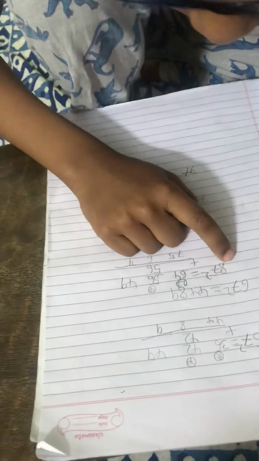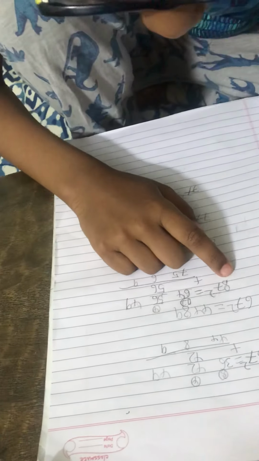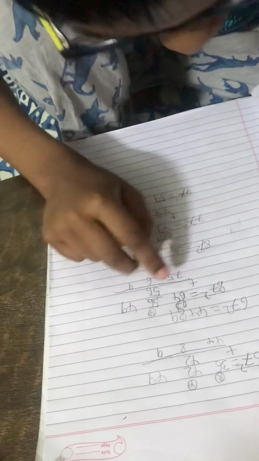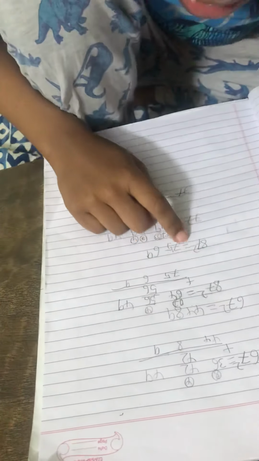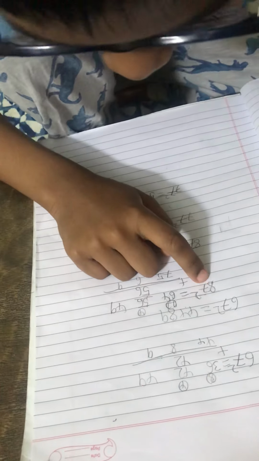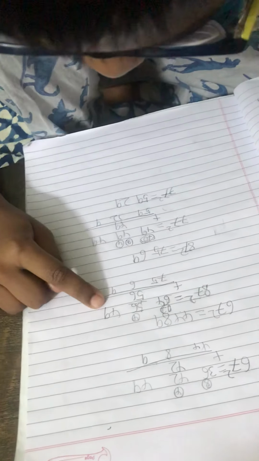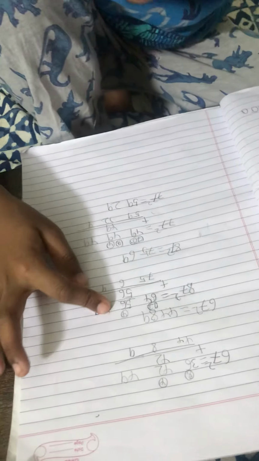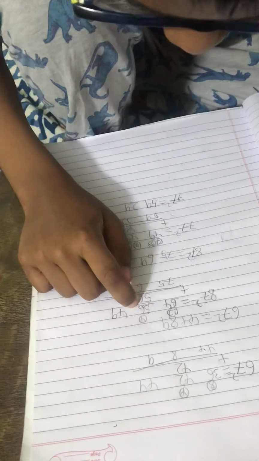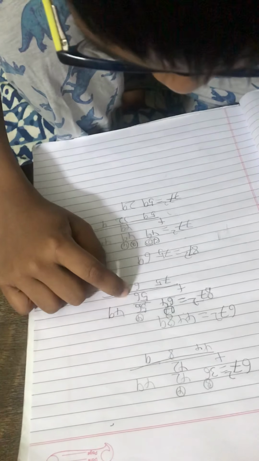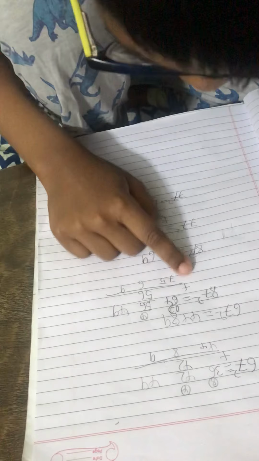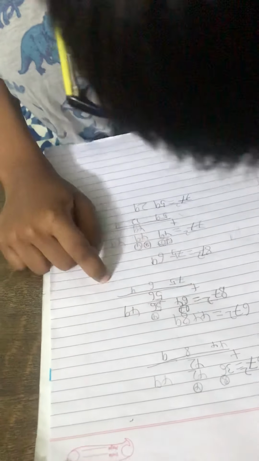Now 2 more examples. 87 squared. Here, the first step is we, of course, square 8, which is 64, multiply 8 times 7, which gives us 56, and finally we square 7, which is 49. Now duplicate the 56 below, and then you add.